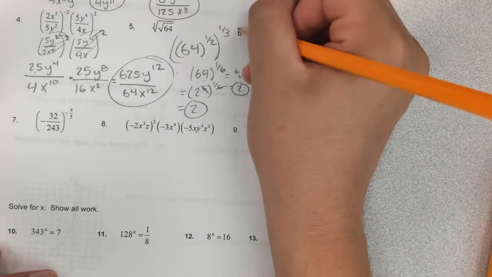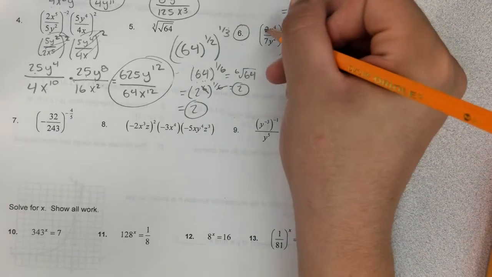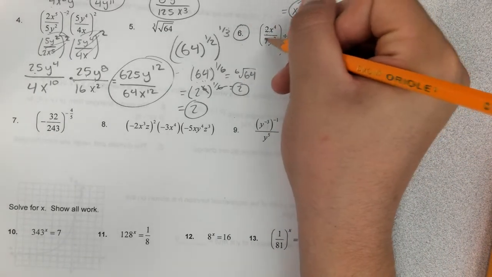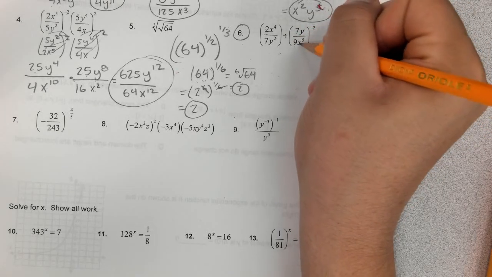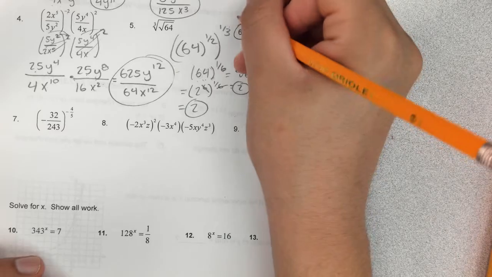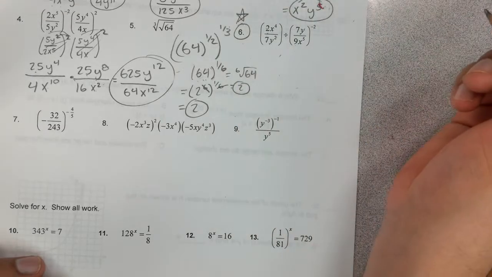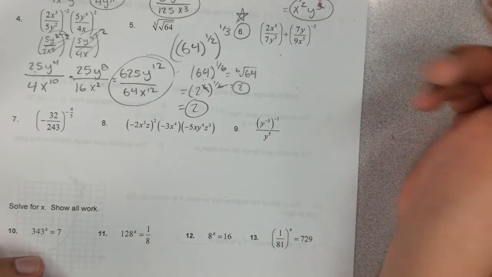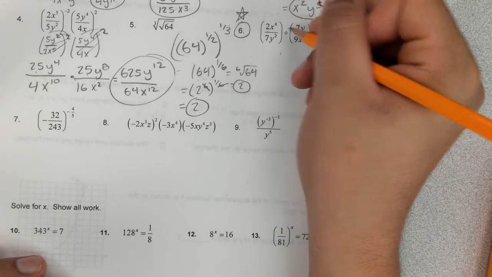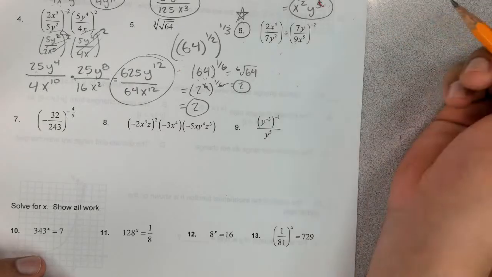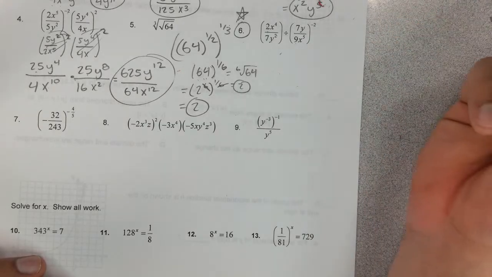All right, now for 6. We have 2x to the 4 over 7y squared divided by 7y over 9x to the 5, to the negative 2. This is a good one to know, a good one to study, because there are 2 flips in here. When you're dividing fractions, you do keep, change, flip. It's the same thing as multiplying by a reciprocal.